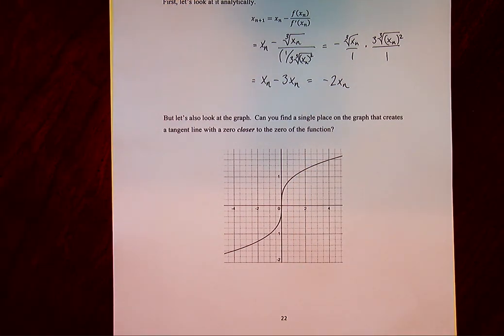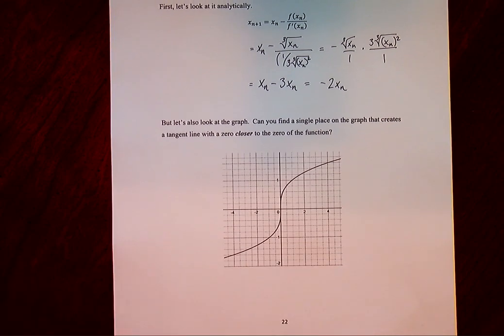Now that shows us analytically why each successive estimate is going to be times negative 2. But just look at the graph. Can you actually find a point on that graph where the tangent line is actually going to get you closer to the 0? And the answer is no. Okay. So sometimes there are just times when Newton's method fails, and that's fine.